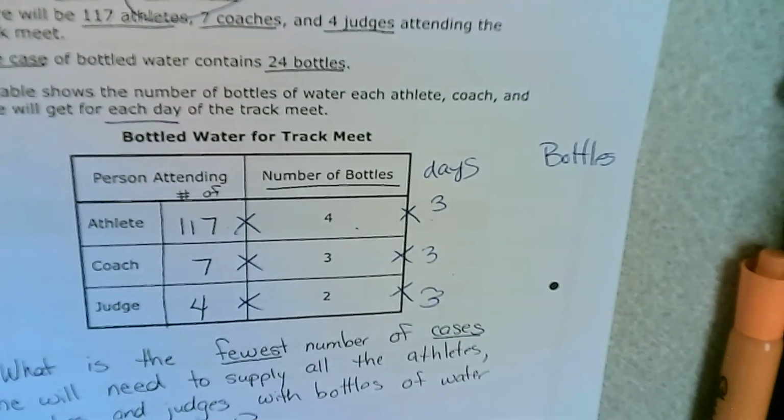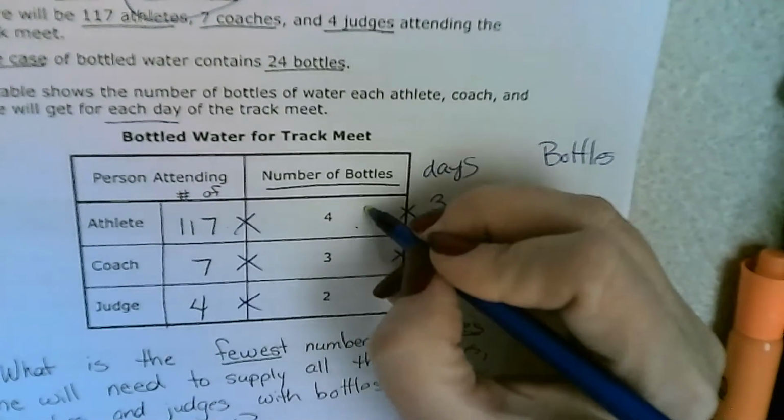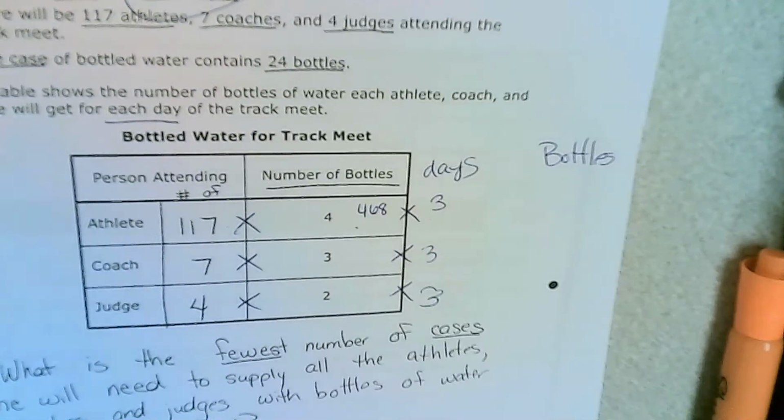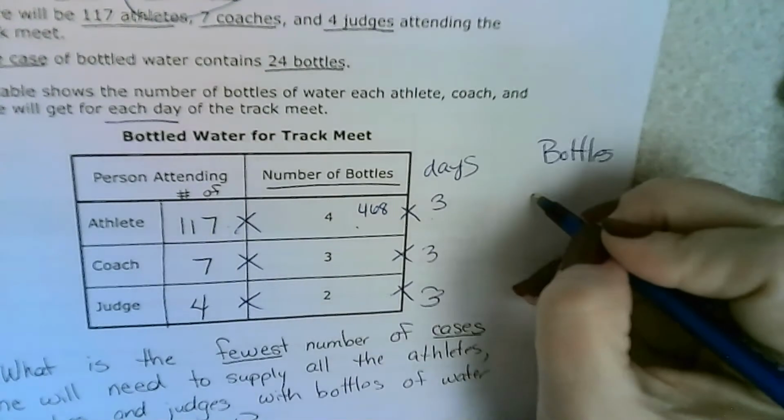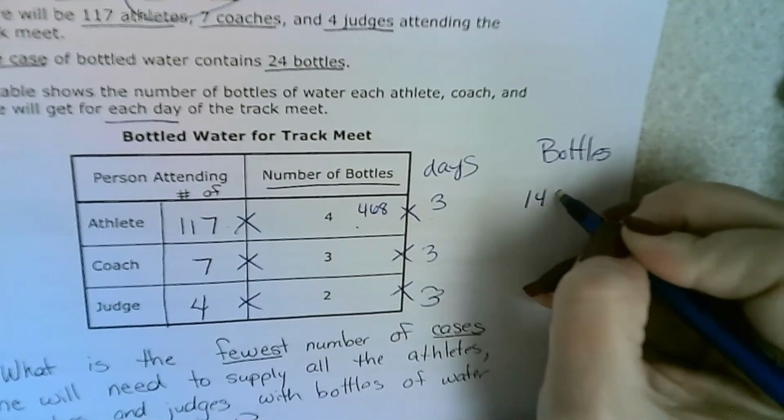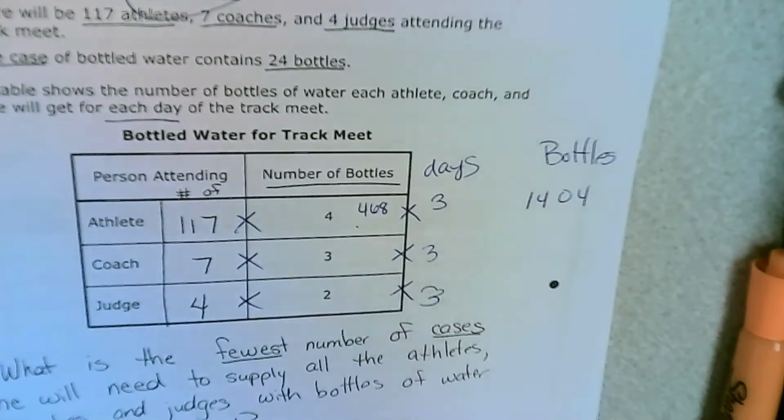All right. So first, 117 times 4 is 468, and times that by 3 gives you 1,404 bottles.